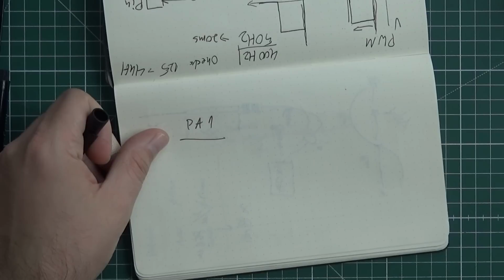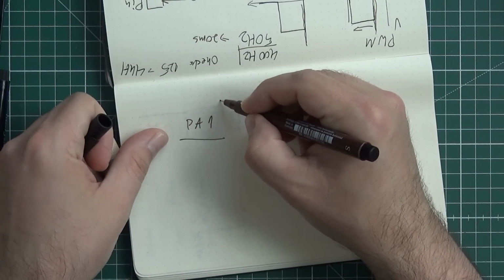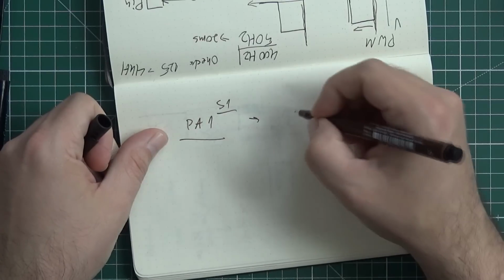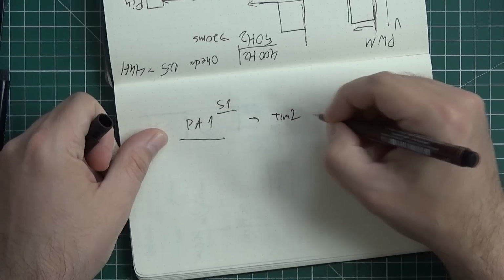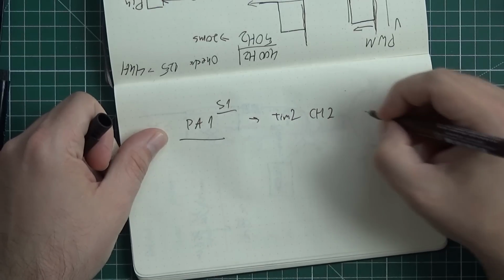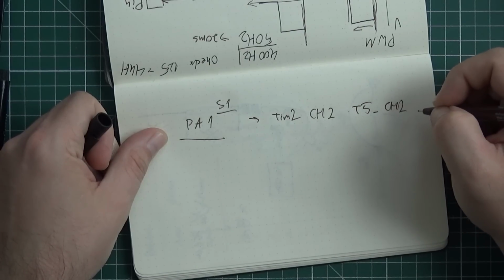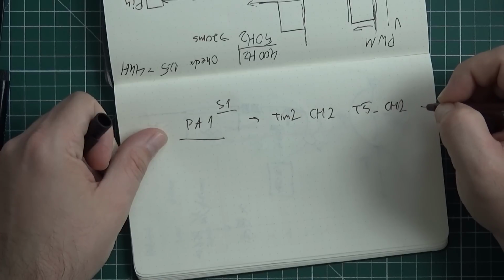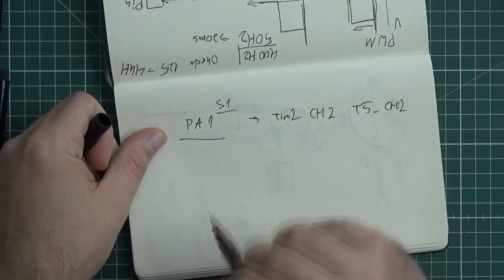I don't think you want to show it. Want to see it. If we have pin PA1, for example, on the S1 output, then I can use timer 2 channel 2 or timer 5 channel 2, or that's all. This is all the usable timers I have for S1.